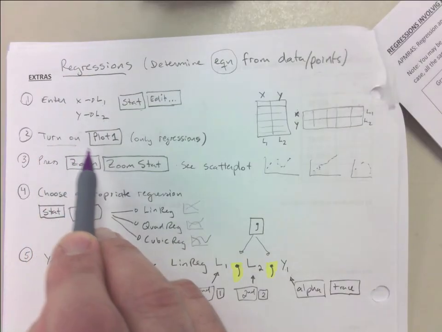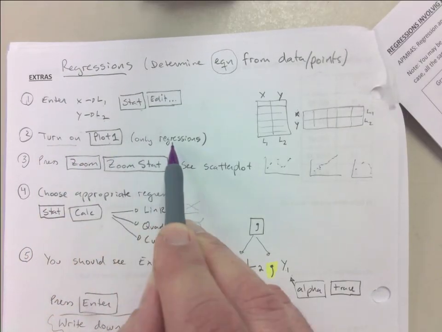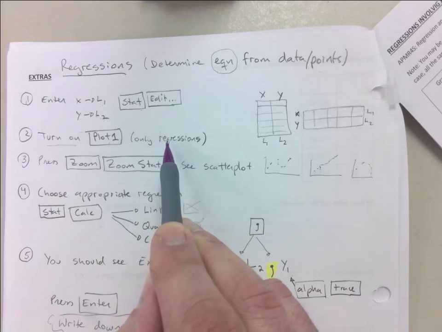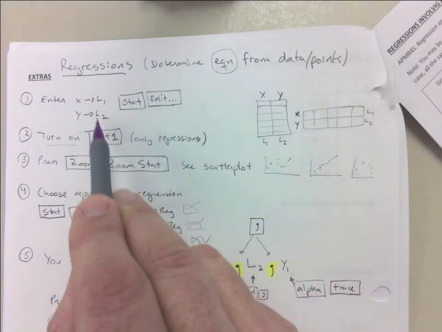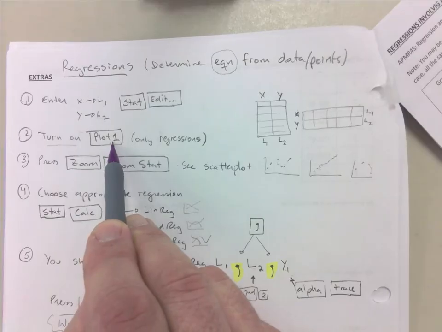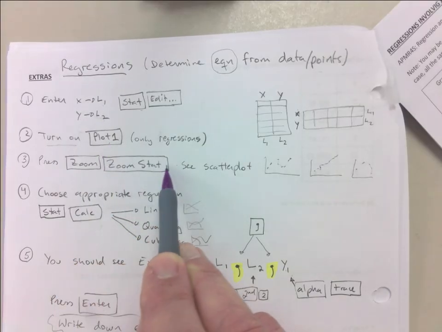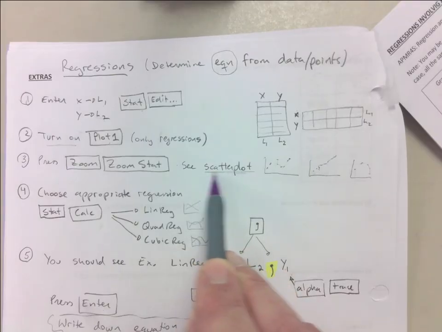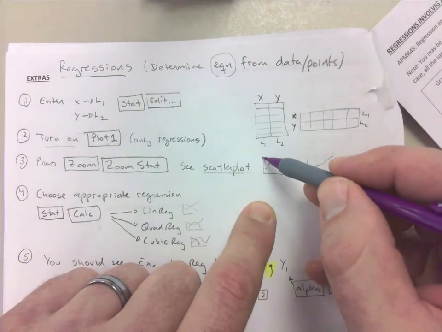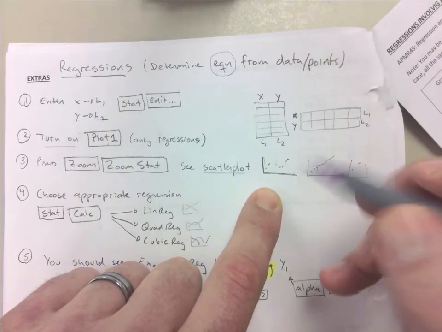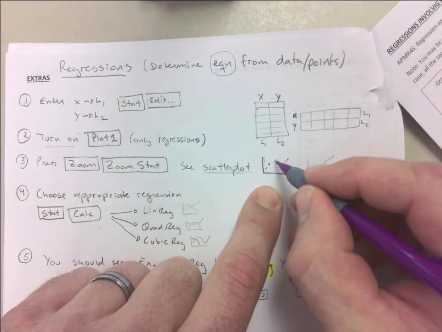Point number 2. I would like you to turn on plot 1 only for regressions. Like if you've put points into L1 and L2, you might want to turn that on. Then we will look at our scatter plot. Why am I showing you this? Because the scatter plot will show you the points, right?